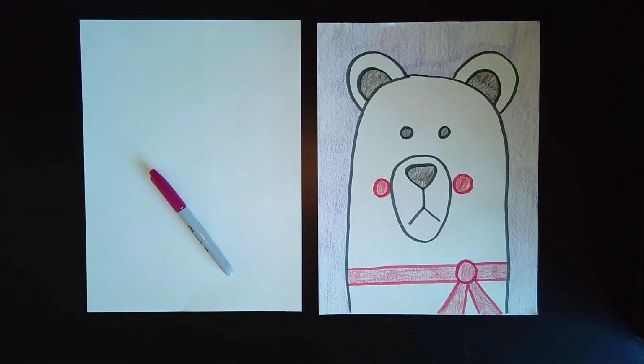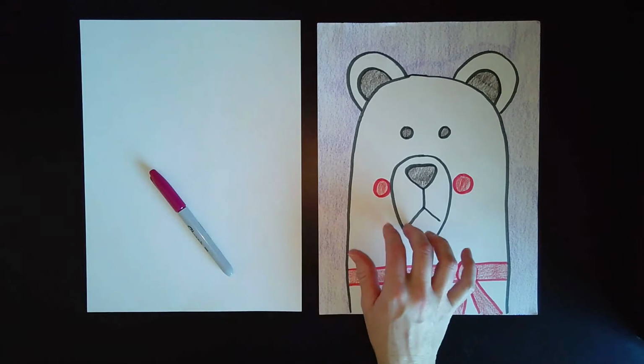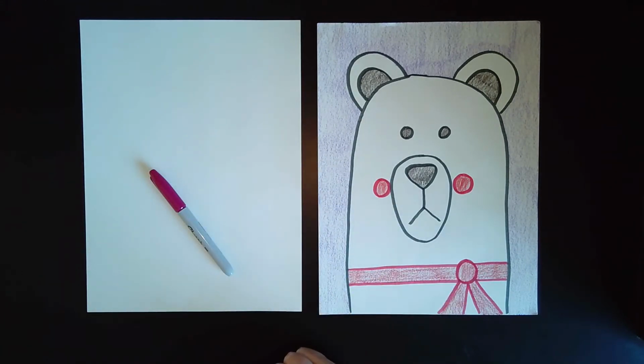Okay, and now that we have watched the video and learned about winter in the North Pole, we're going to be drawing one of the animals that is found in the North Pole. So let's take a look at our example. What is this a picture of? That's right. It's a polar bear.